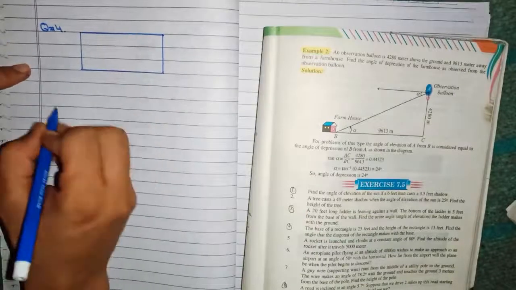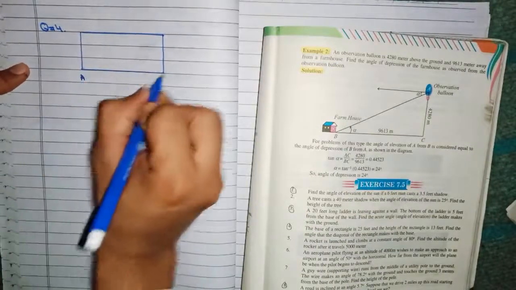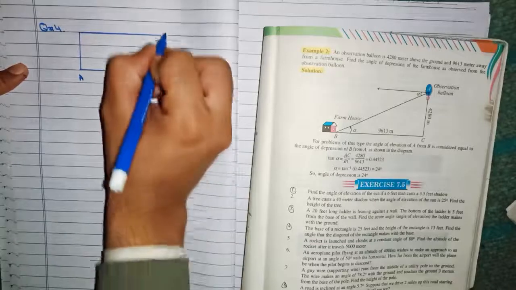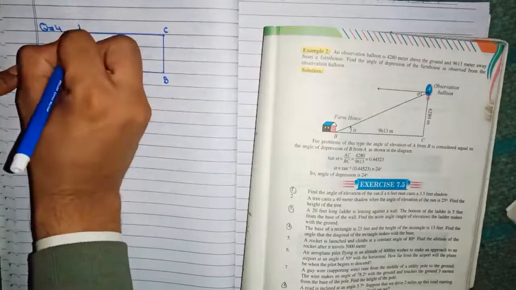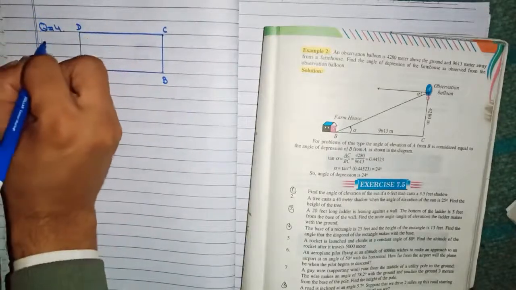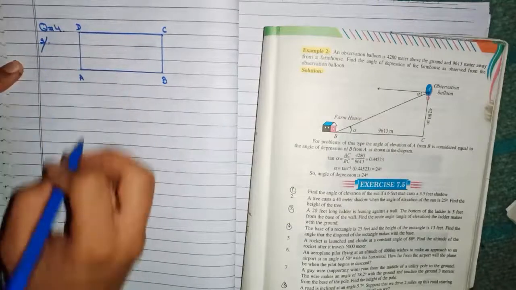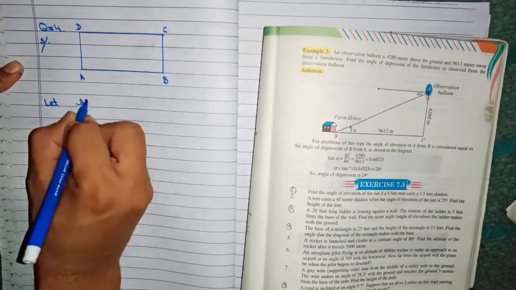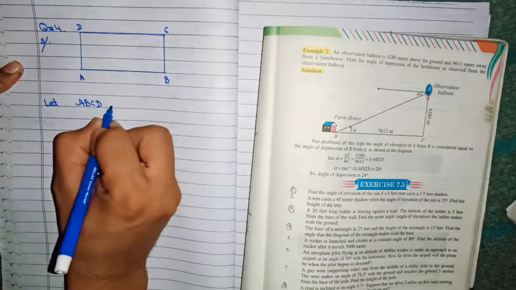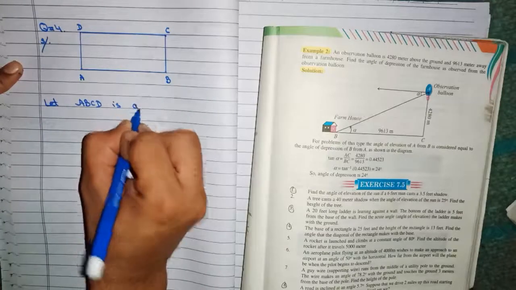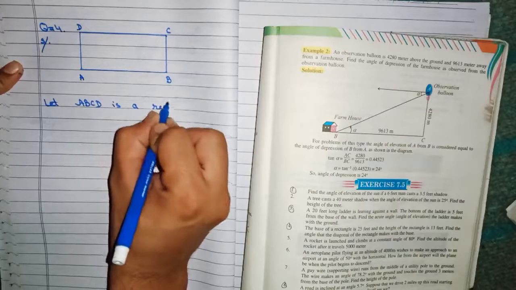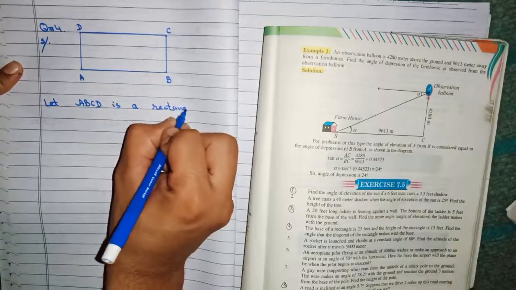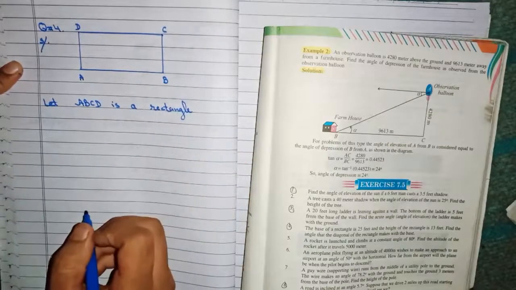So we will let A, B, C and D in the solution. Let ABCD is a rectangle.